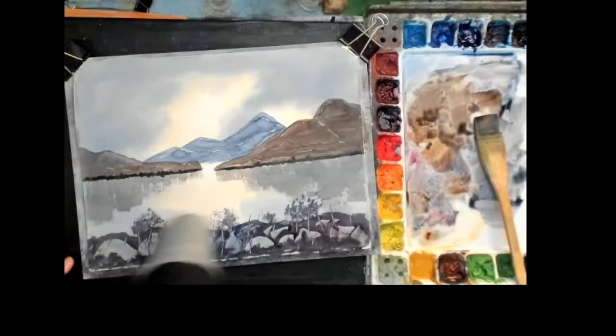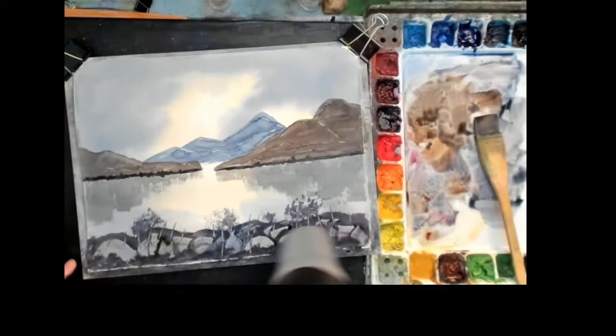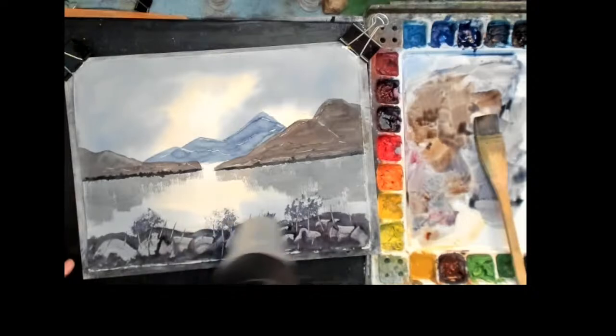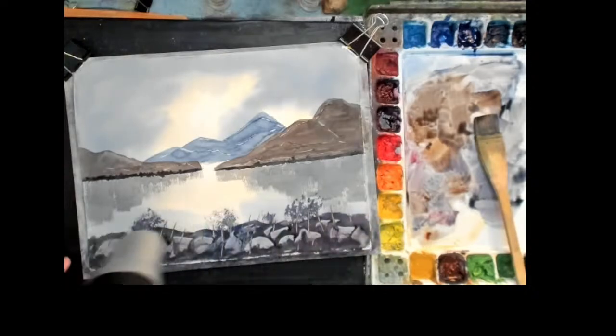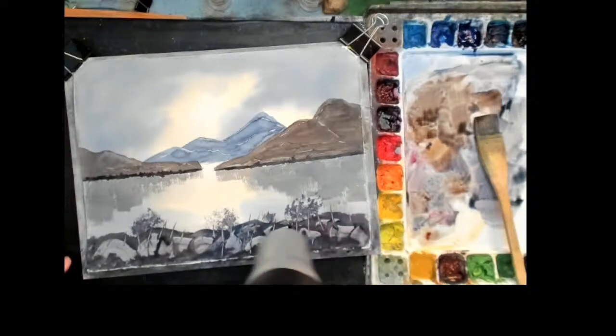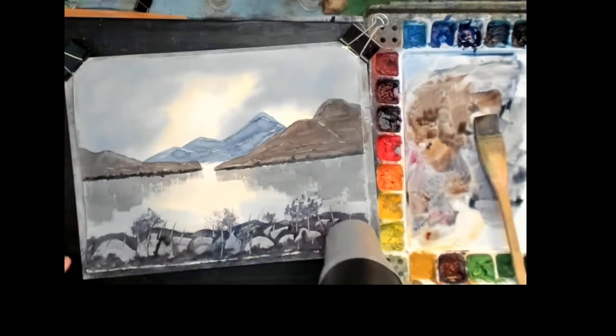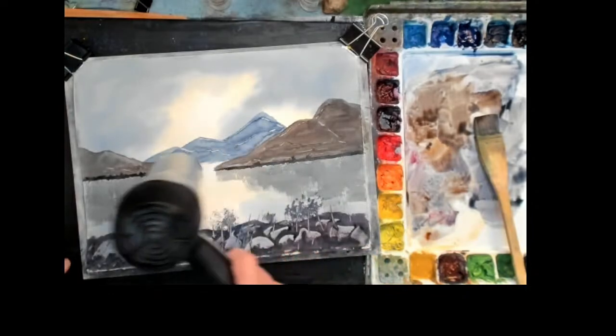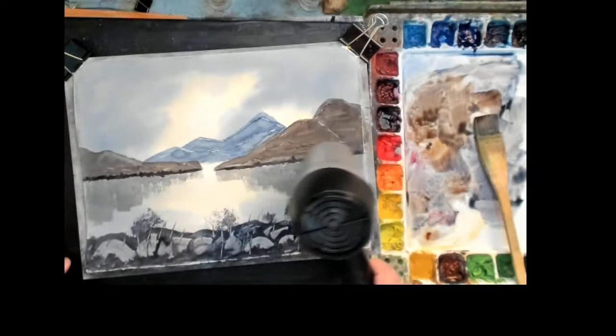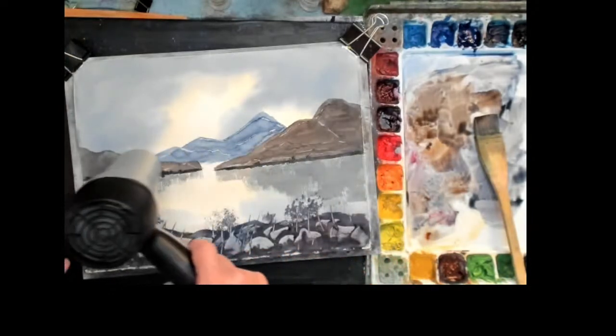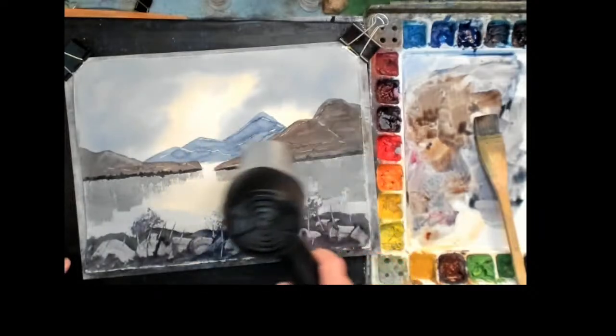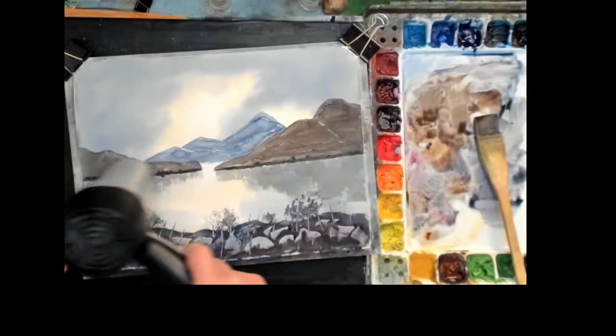So we put in some nice rocks down here at the bottom, and I used the credit card corner to lift out or scrape some of the background away. And look at the rock formation. It really turned out nice. And I put a little bit of edging on the bottom of this rock form, or this mountain, these little small mountains over here.